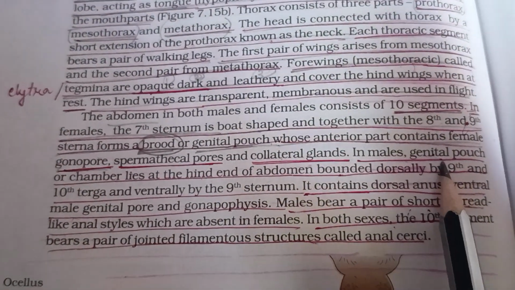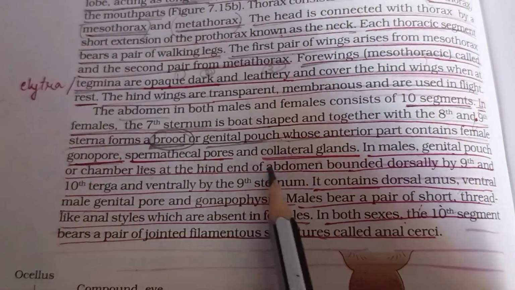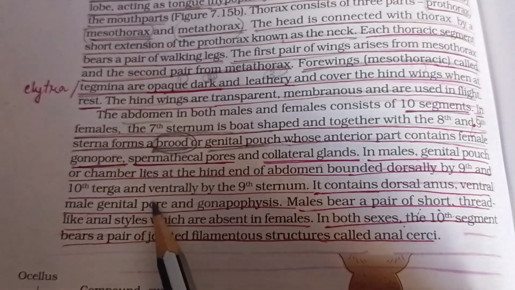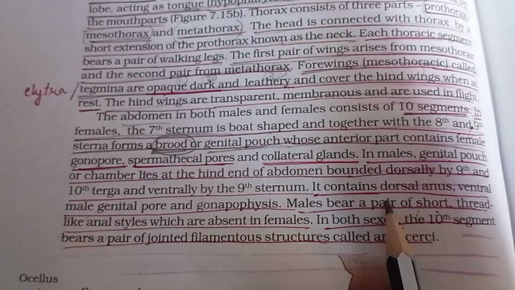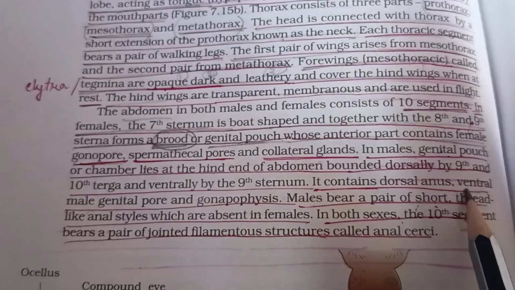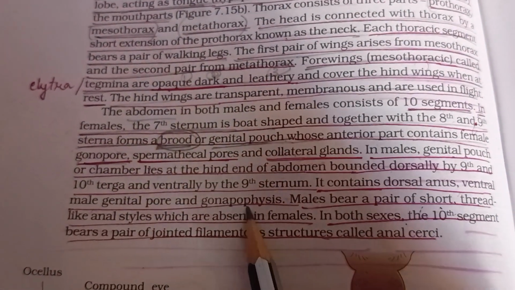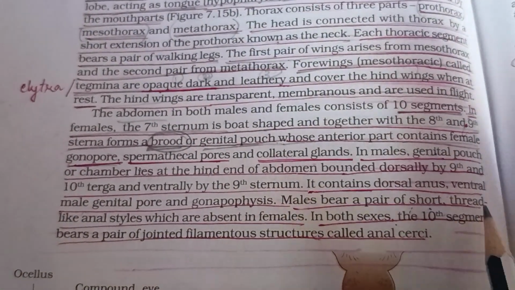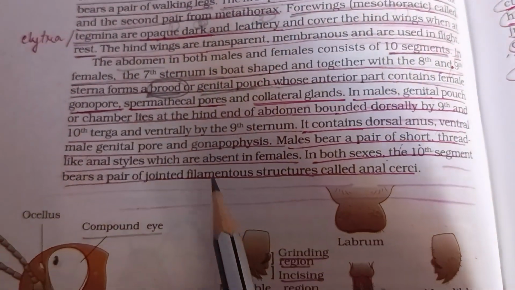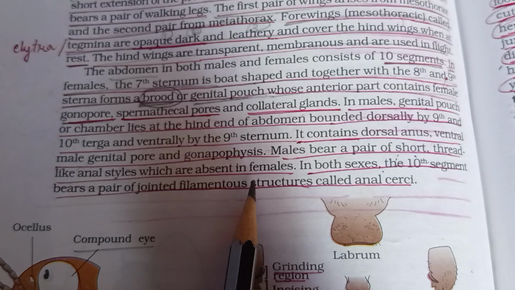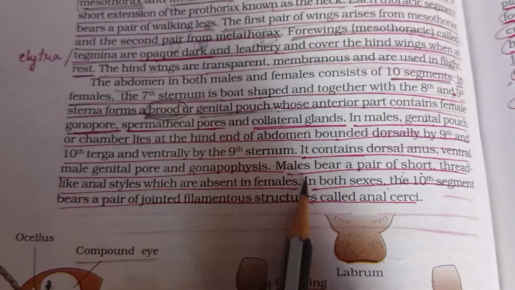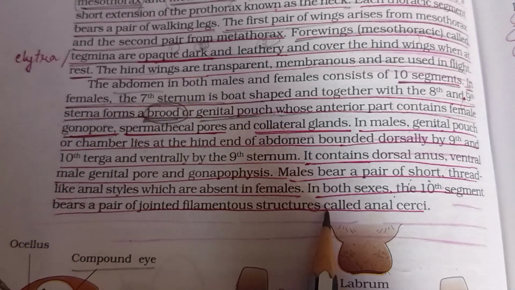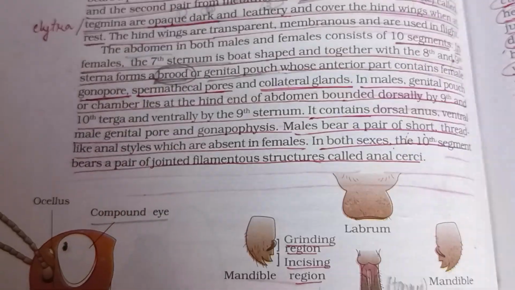In males, the genital pouch or chamber lies at the hind end of the abdomen, bounded dorsally by ninth and 10th terga and ventrally by ninth sternum. It contains dorsal anus, ventral male genital pore, and gonapophysis. Males bear a pair of short thread-like anal styles, which are absent in females. In both sexes, the 10th segment bears a pair of jointed filamentous structures called anal cerci.